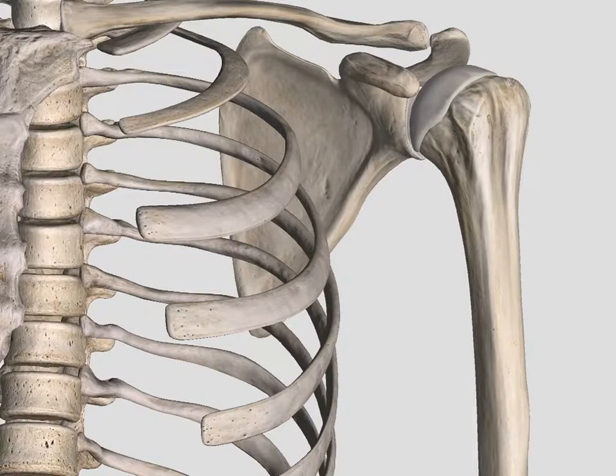Looking more specifically at the shoulder joint now, keeping in mind that the shoulder joint is made up of the glenoid fossa and the humeral head. When we talk about the shoulder girdle, we are talking about the AC joint being the acromioclavicular joint, the SC joint being the sternoclavicular joint, and the scapulothoracic joint.